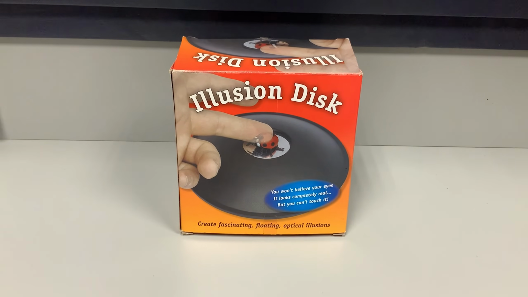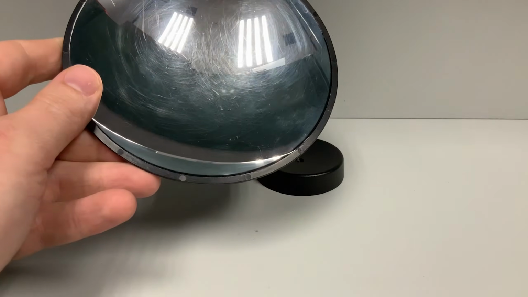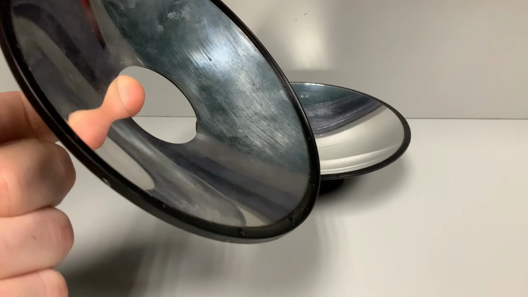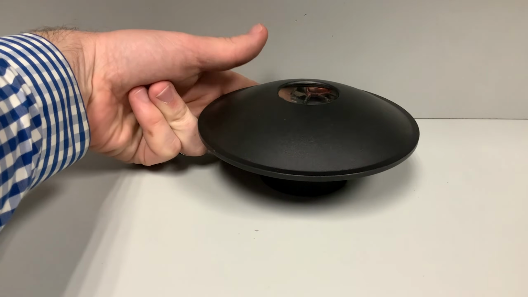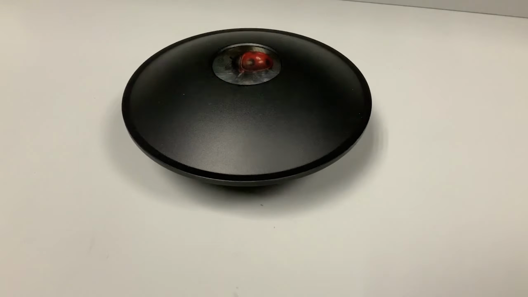This is an illusion disk. It consists of a base, a lower concave mirror, an object to observe, and an upper concave mirror with a hole in it. Assembling this together and viewing at the right angle, we're presented with an optical illusion, a holographic image floating above our object.